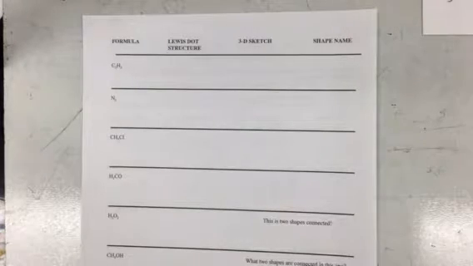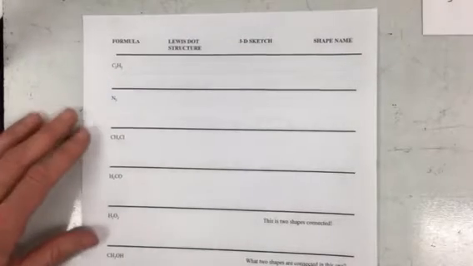Okay, this is the back of L6.6. I'll do 2 examples here, and then you're on your own for the rest. So we have our same supplies that we need. I'm going to start with drawing the Lewis structure.